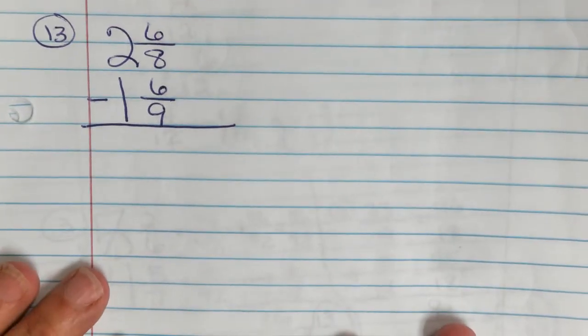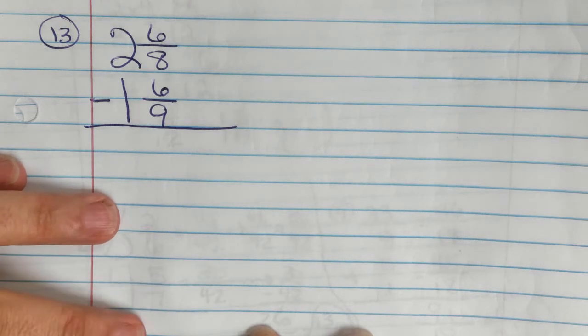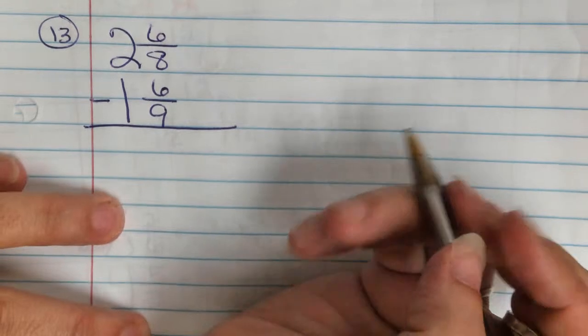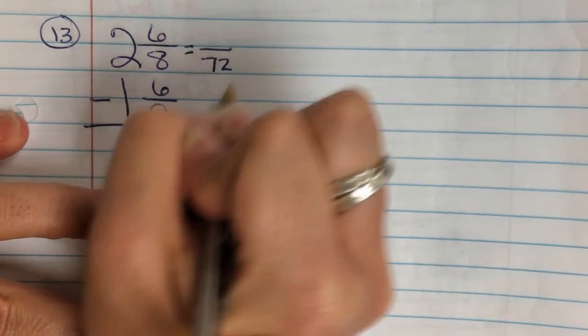You okay? Oh, okay. 8 and 9. 72. Well, I was just trying to think if there's anything smaller, because it seems like 72 would be huge, but I don't think there is, so we're going to roll with 72 at this point.